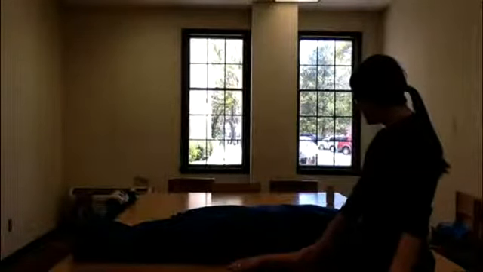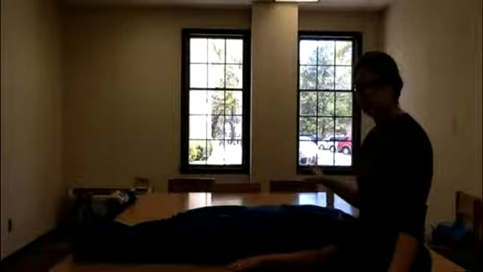To assess the anterior chest and lung, I would have the patient lay down supine. And I'm looking anteriorly with the arms away from the chest so I can visualize the chest wall movement, and also look at the color, the symmetry, and the shape of the chest and lungs. Sit up now.